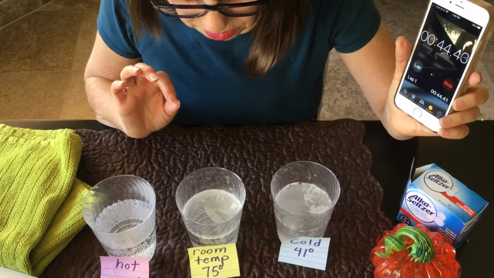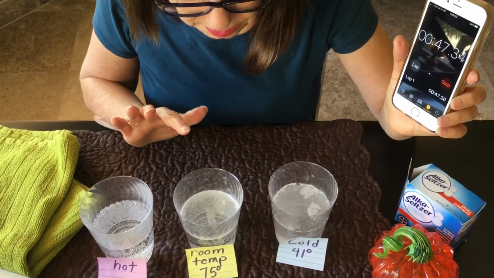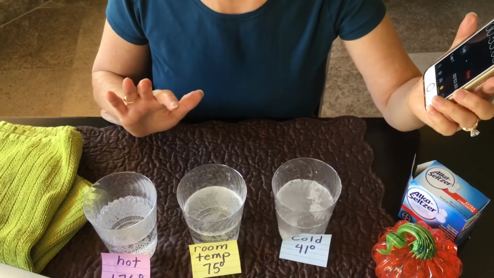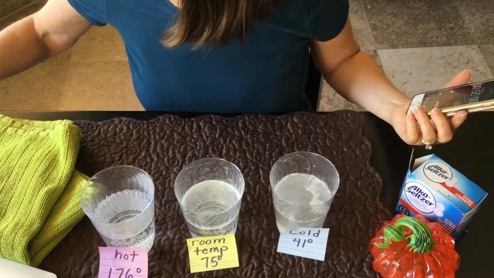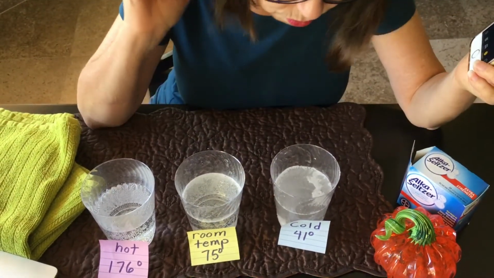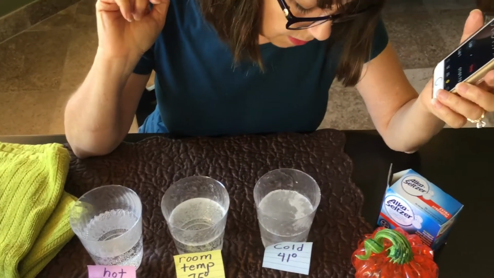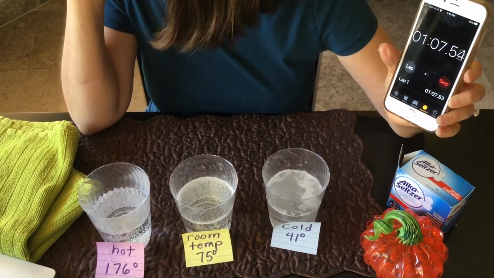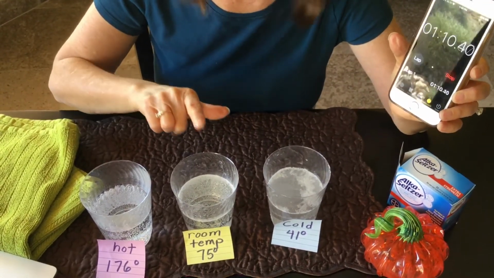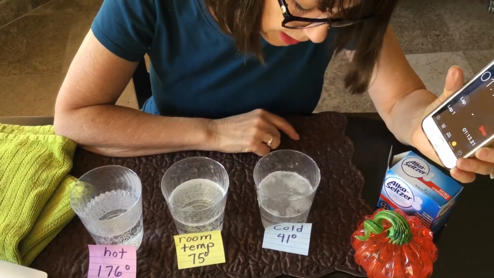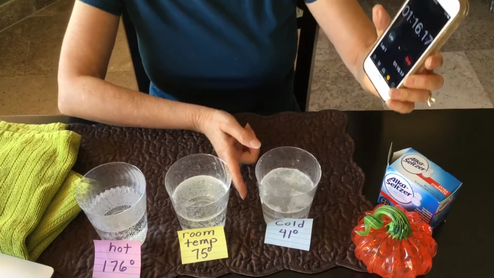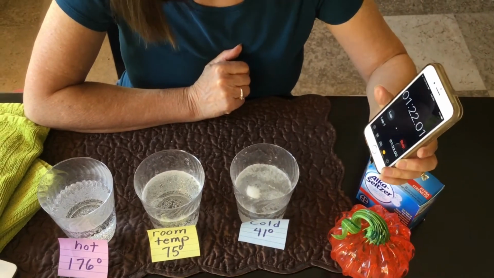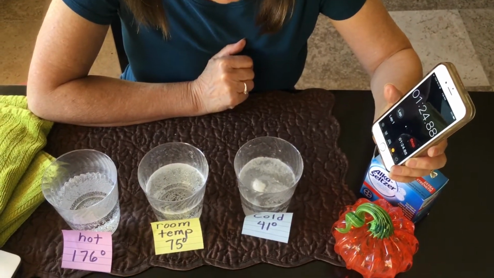And it is going to be declared gone at 52 seconds in the room temperature. And now we've got the cold going. It's past a minute. So we went from 20 seconds to 52 seconds. And now we are past a minute, and it has started to float up the cup, and now it is floating on top.